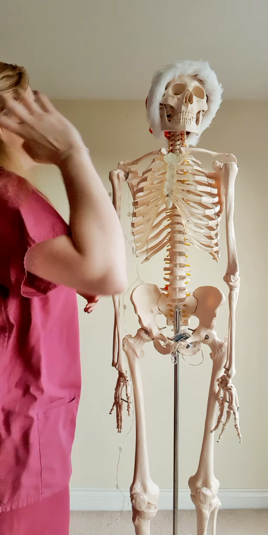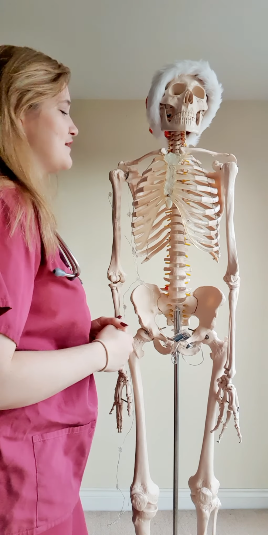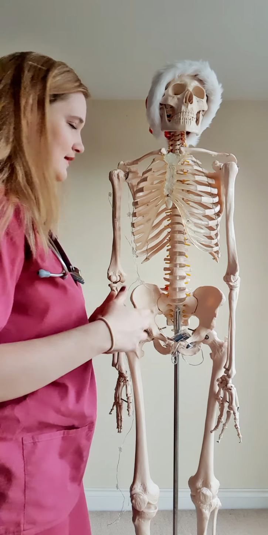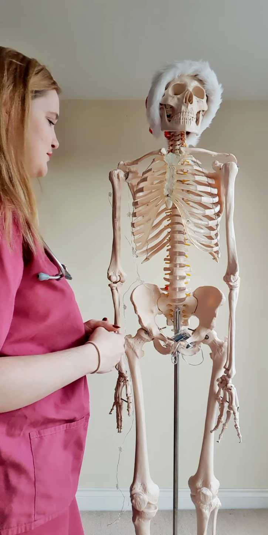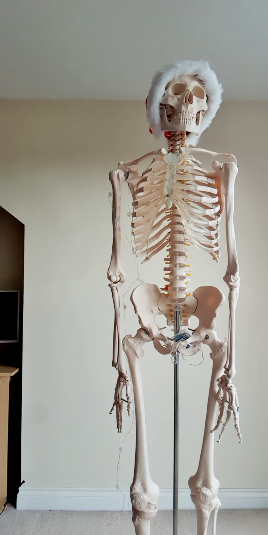So the anatomical position is used by doctors, used by nurses, used by everyone, and it helps us identify where things are, or it will do when we look at it with directional terms. But the anatomical position basically is, as you see Kenny.